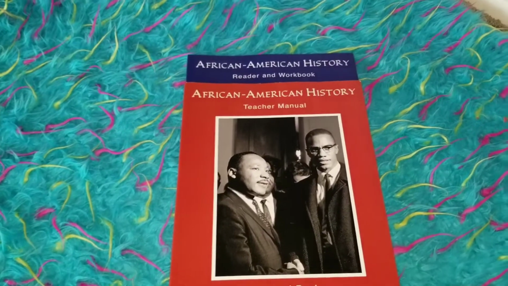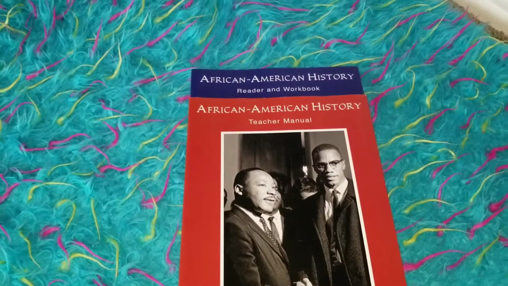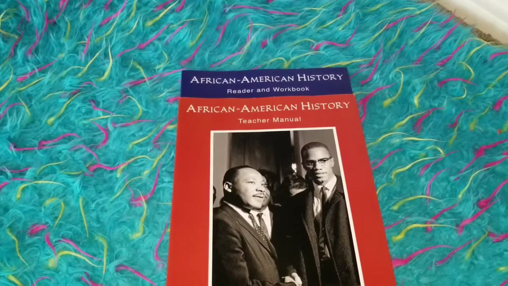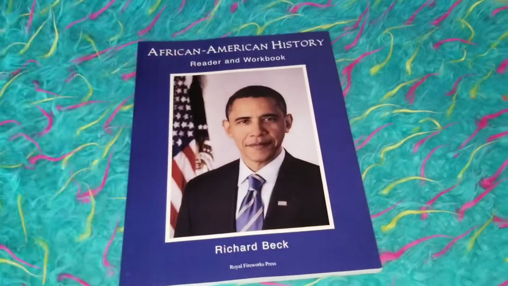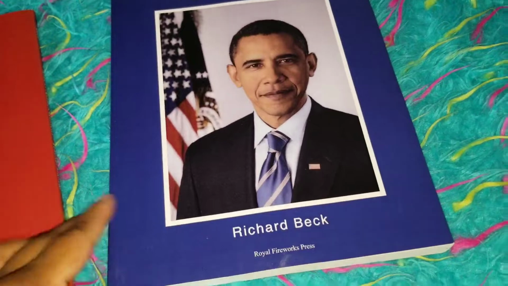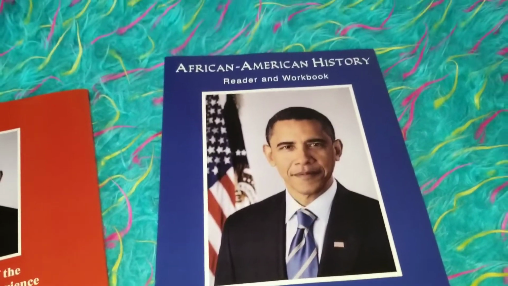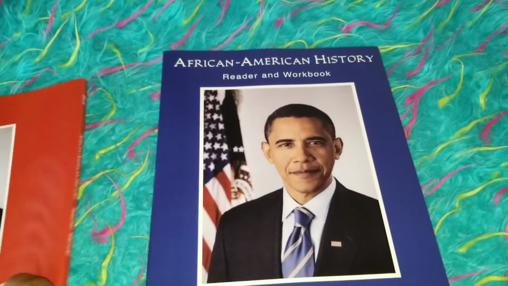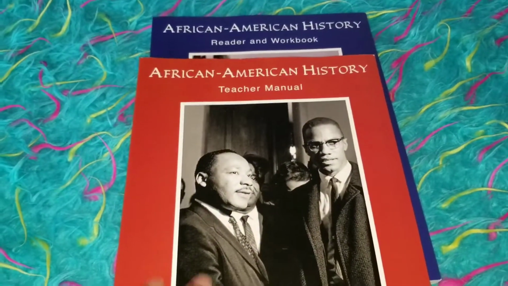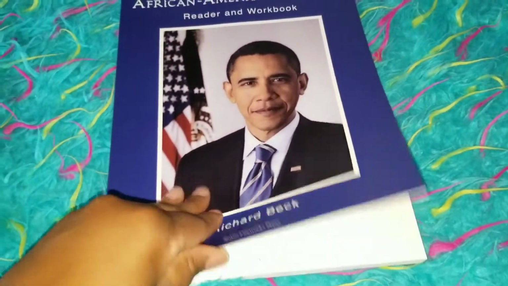Let's get to it. Here is an African American history resource that we use within our homeschool. I got this from Royal Fireworks Press. This is the actual curriculum itself, the reader and the workbook, and this is the teacher's manual and answer key. Let's dive in.